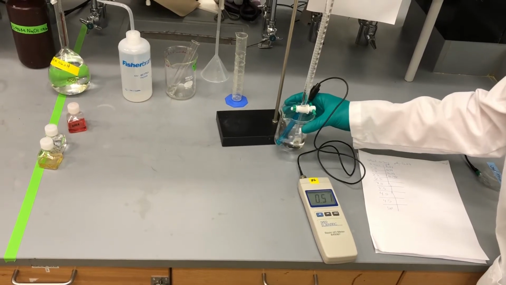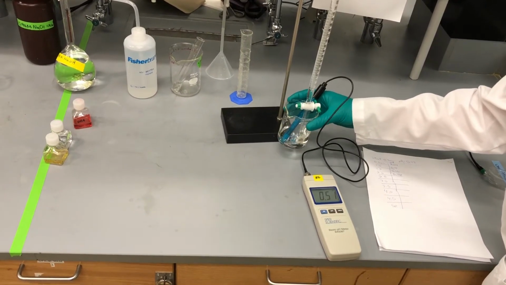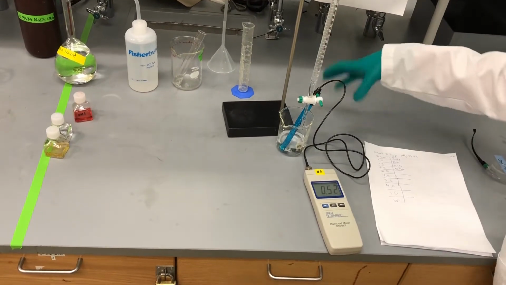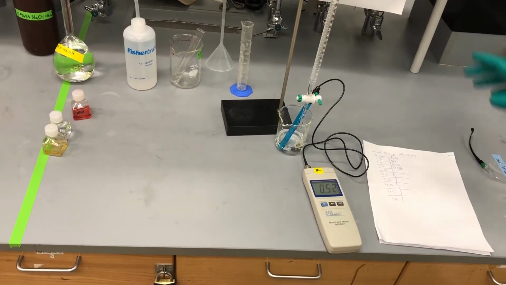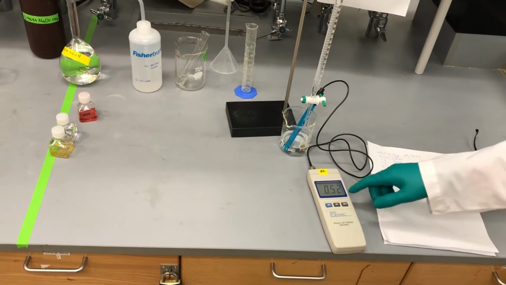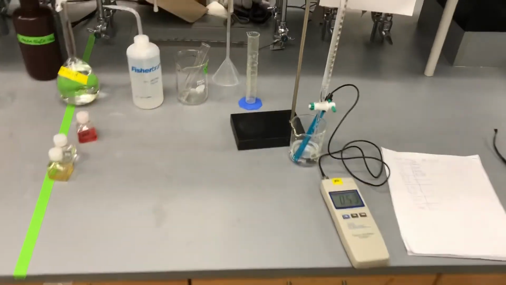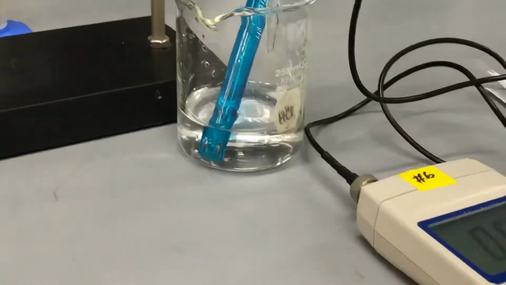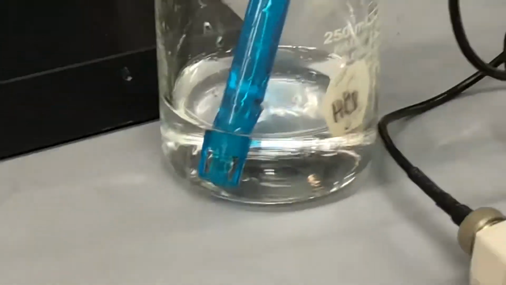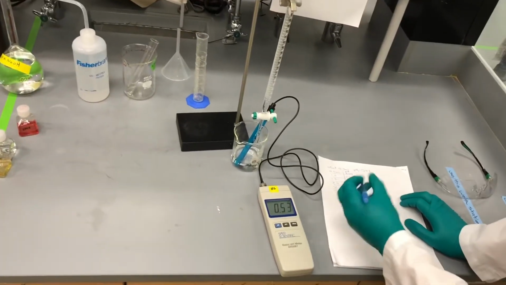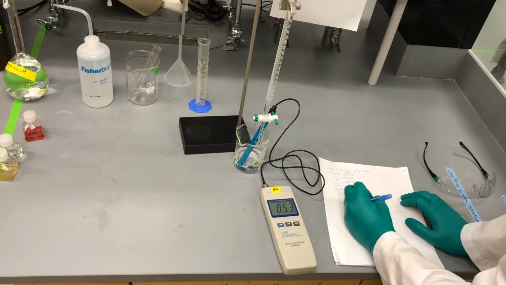Something that we forgot to mention, you always want to make sure that you're swirling your beaker, so that it's in equilibrium when you're measuring, and also that your pH probe is fully immersed in the solution. So make sure that you cover that. So we're at the 4 milliliter mark now, and we are at 0.53 on our pH.